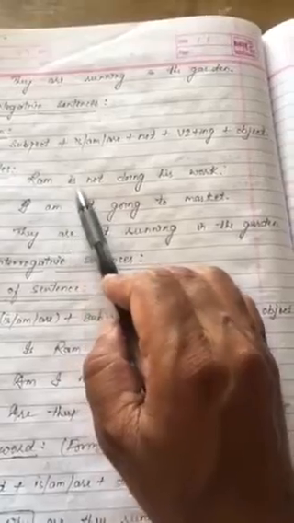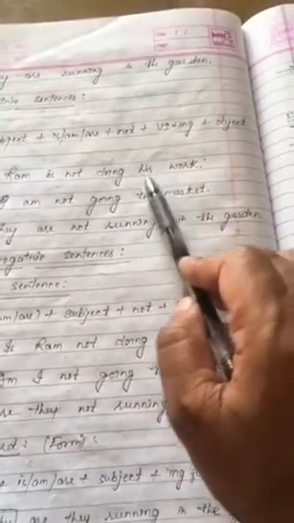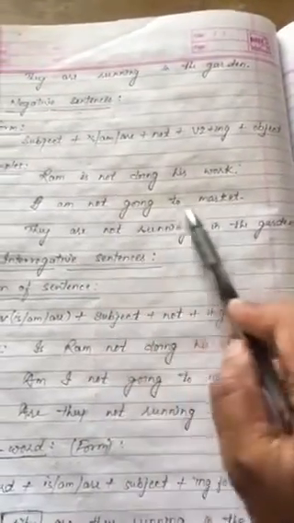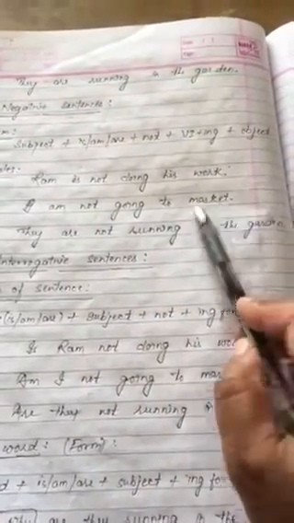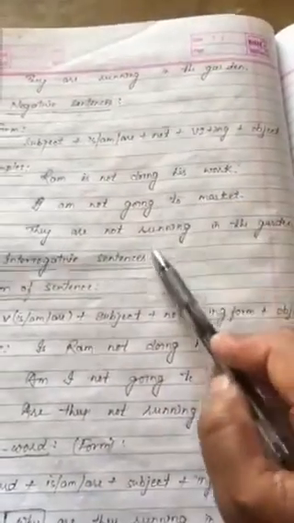Ram is the subject, then the helping verb, then not, then the ing form, then the object. I am not going to market. Again, the same structure has been followed here. They are not running in the garden. Same structure. So these are your negative sentences of present continuous tense.